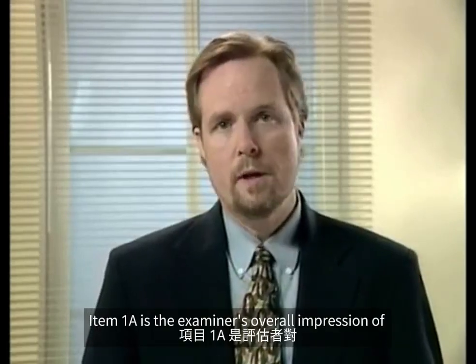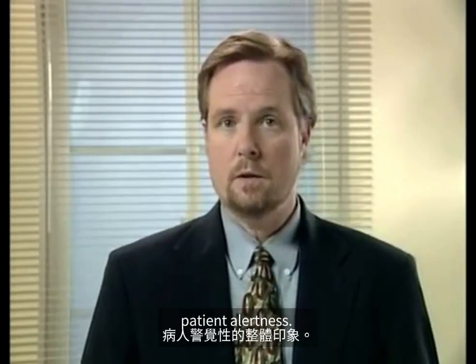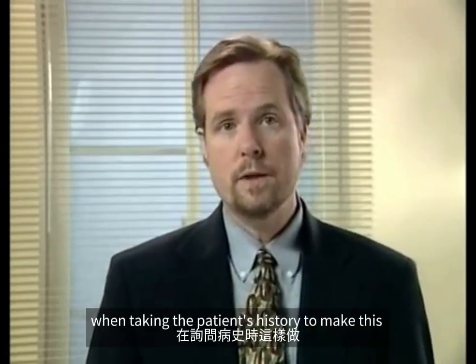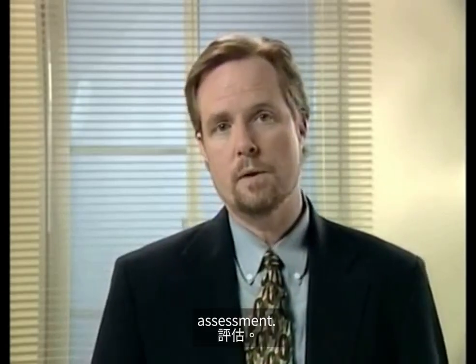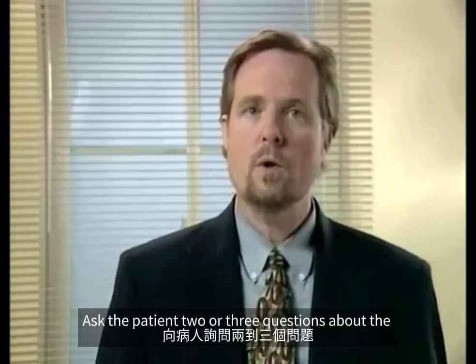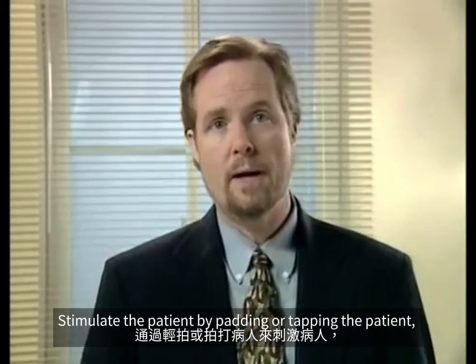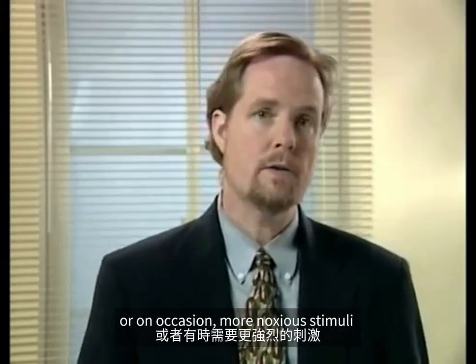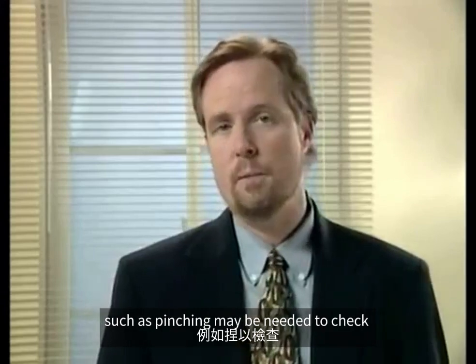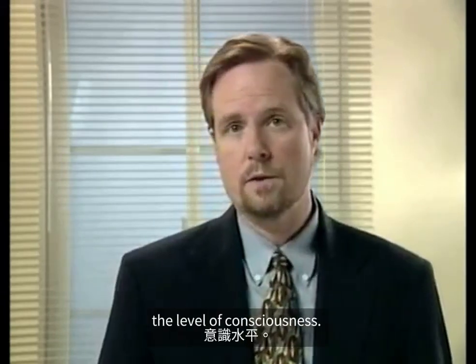Item 1A is the examiner's overall impression of patient alertness. Normally, you'll get enough information when taking the patient's history to make this assessment. Ask the patient 2 or 3 questions about the circumstances of the admission. Stimulate the patient by patting or tapping the patient, or on occasion, more noxious stimuli such as pinching may be needed to check the level of consciousness.